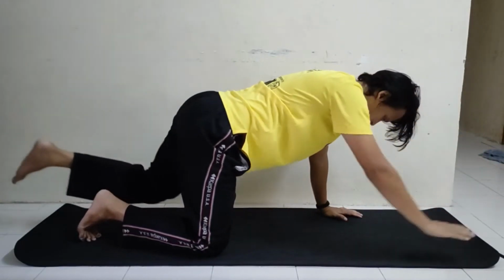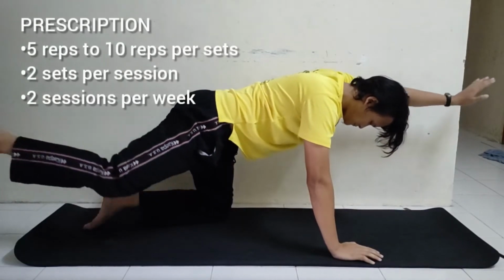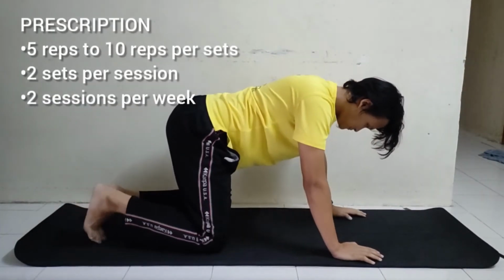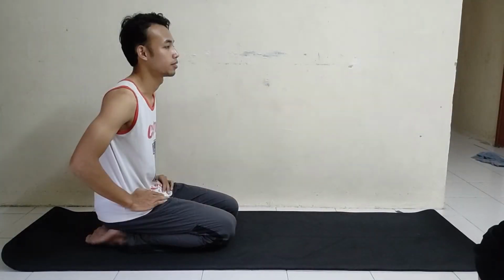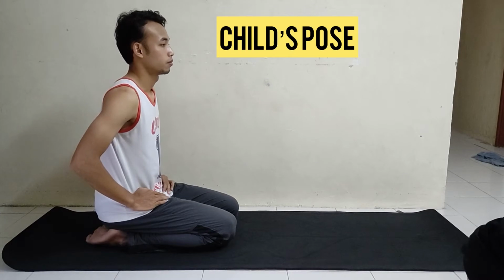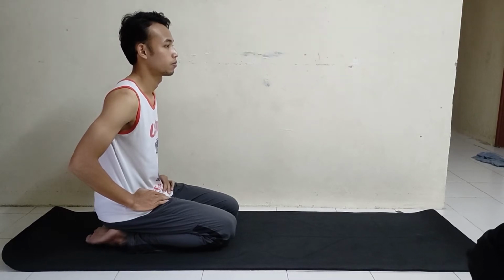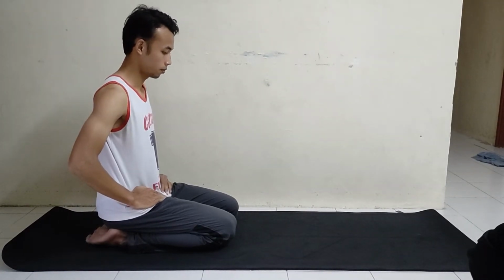Okay, for the prescription, 5 repetitions to 10 repetitions per set and 2 sets per session and 2 sessions per week. That's all. Next, the exercise for scoliosis patients is child's pose with the purpose of lengthening the spine, reducing tightness and relieving pain. Okay, so for the procedure, first begin seated on your heels, just like the model, and then stretch your arms and hands out in front of you.